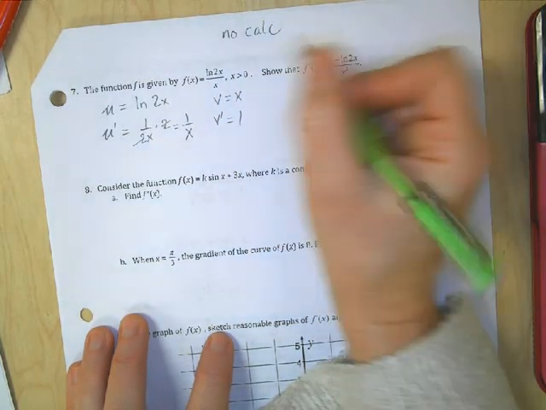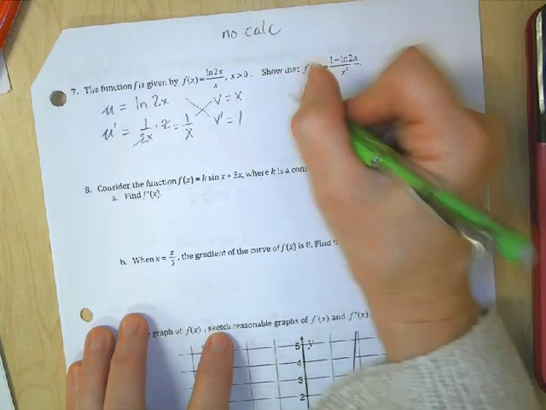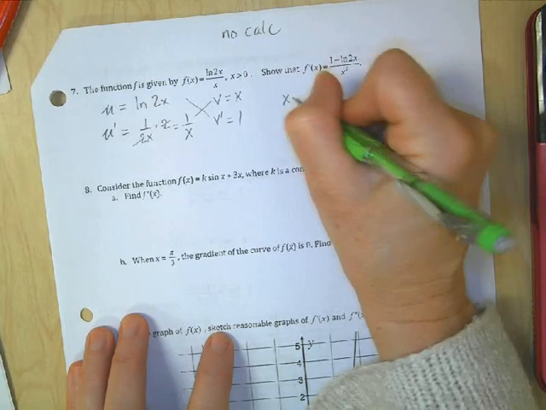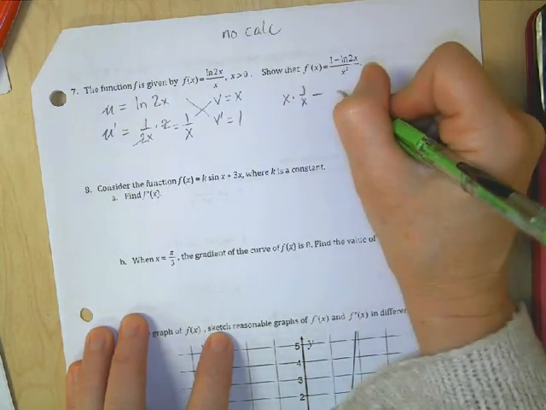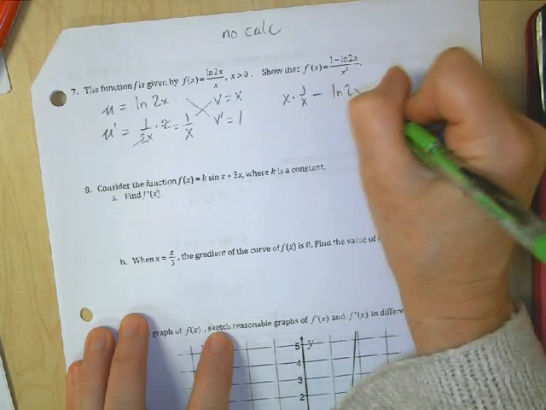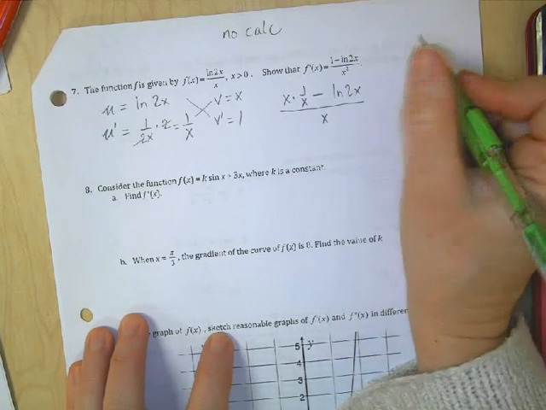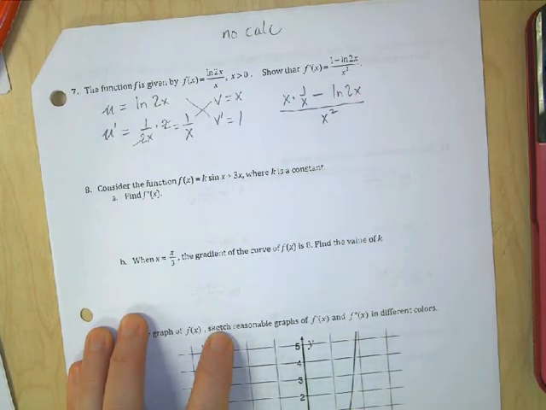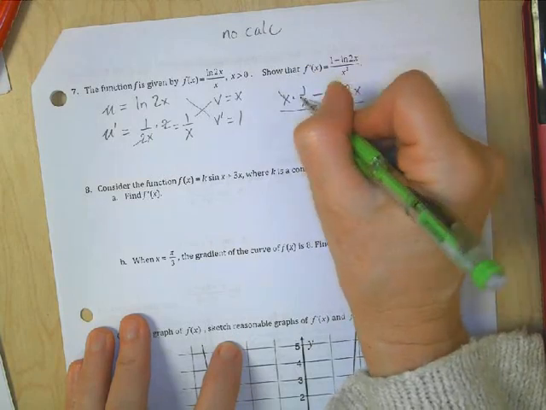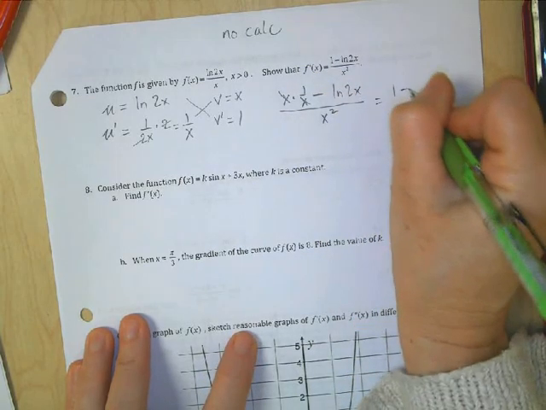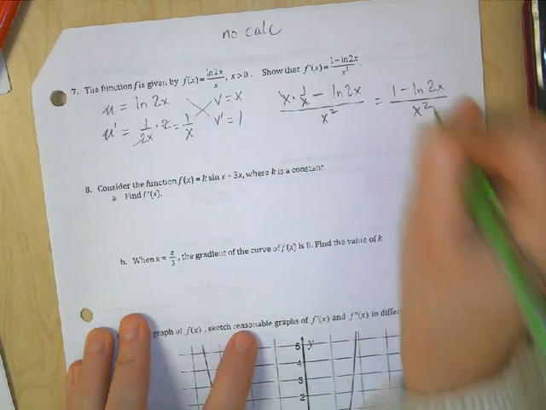Oh, that's pretty simple. Crisscross applesauce, I get x times 1 over x minus 1 times natural log of 2x, which is natural log of 2x, all divided by v squared. v is x squared. Okay, and then this simplifies, the x's reduce out, so I'm left with 1 minus natural log of 2x over x squared, and voila, we are already there.